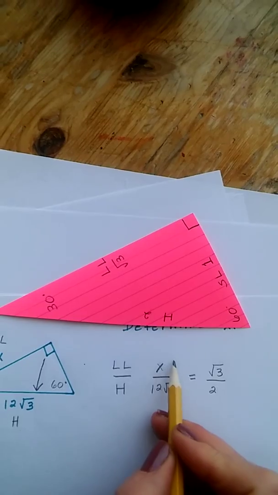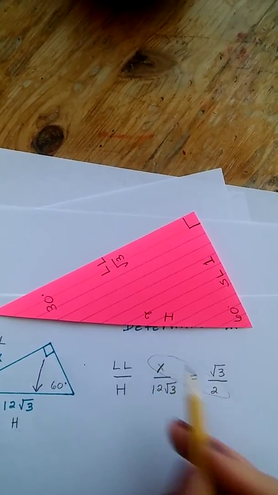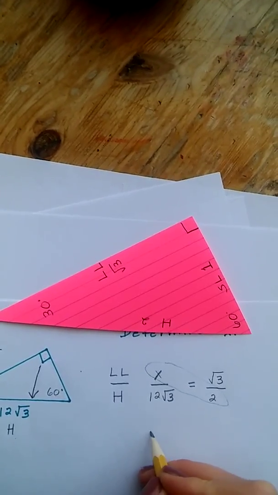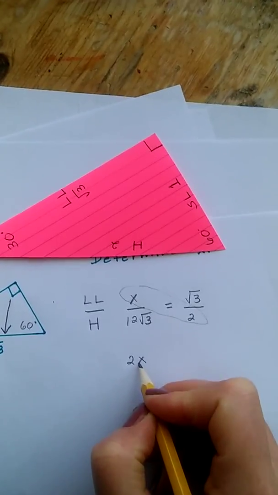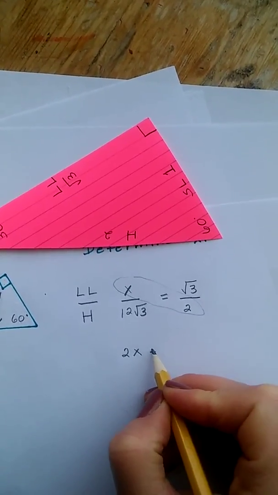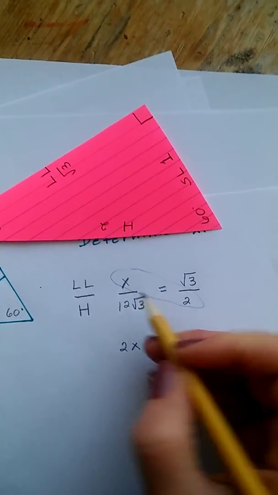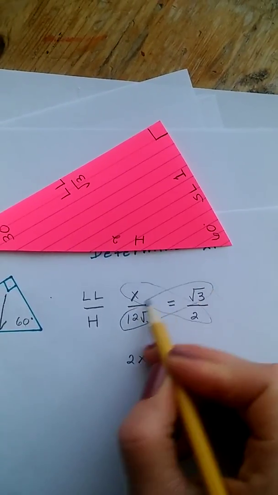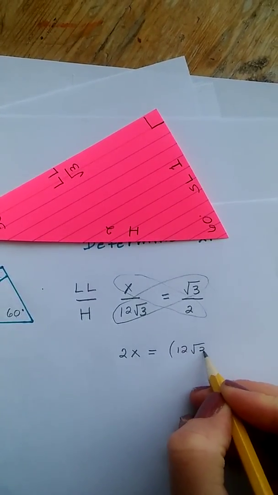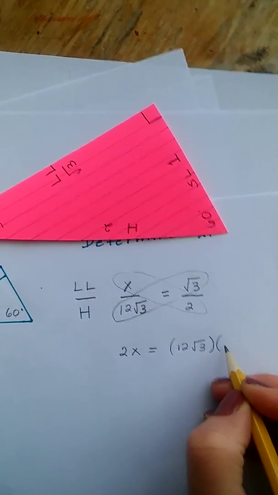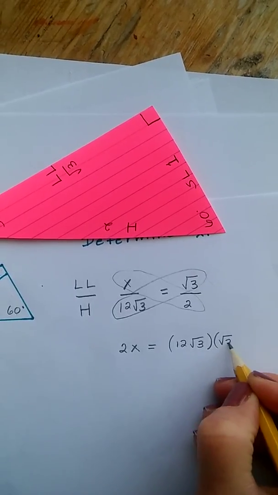We're going to cross multiply next. Again, I like to do the loop with X first. So that will give me 2X equals, and then in this direction, we have 12√3 times √3.